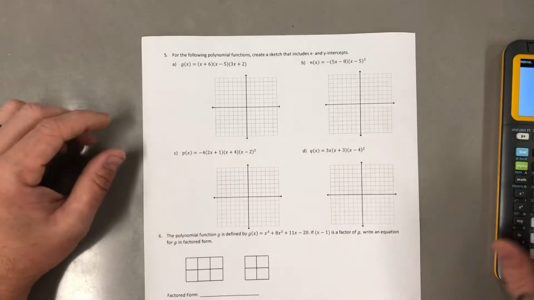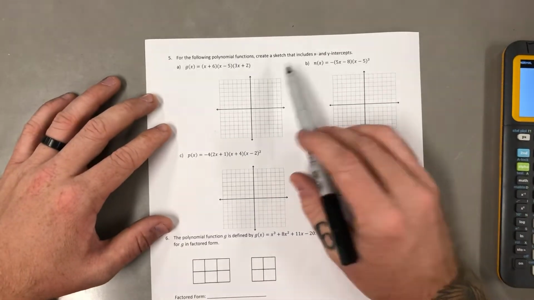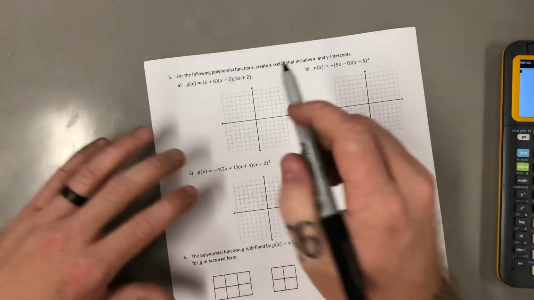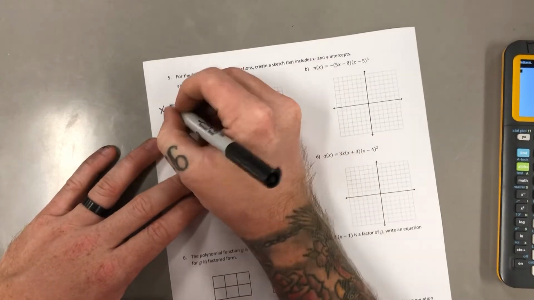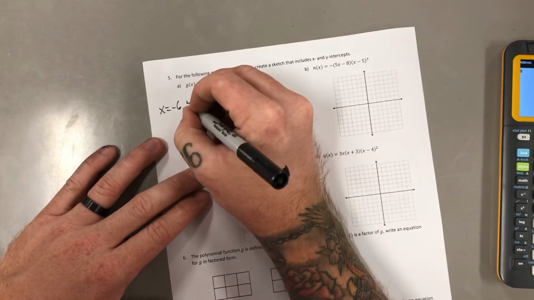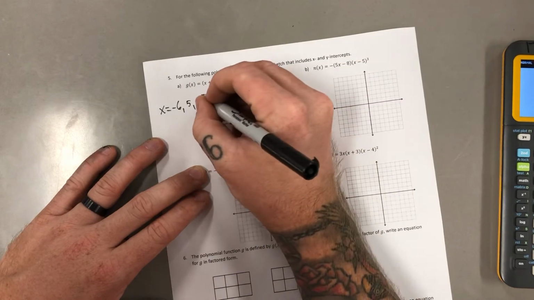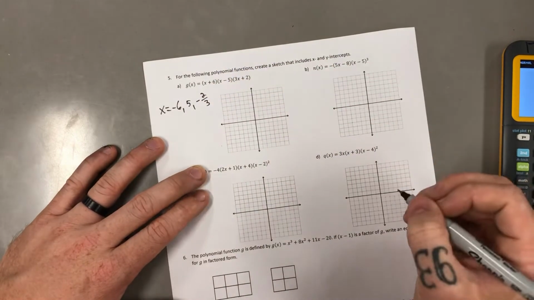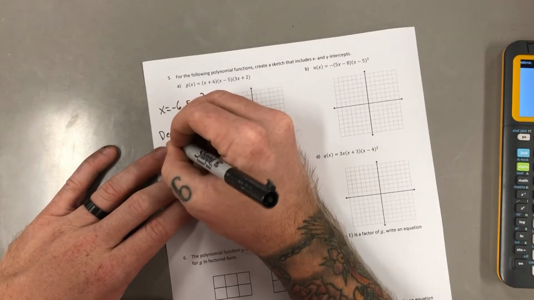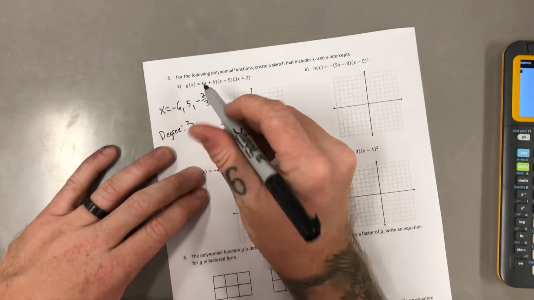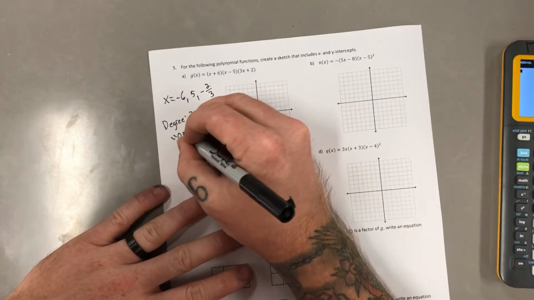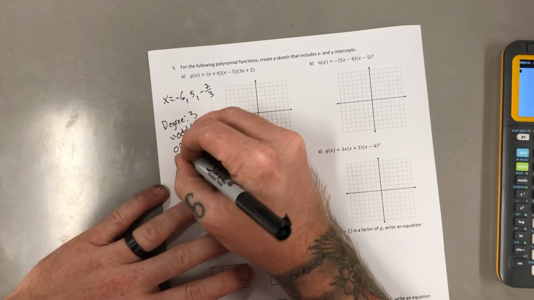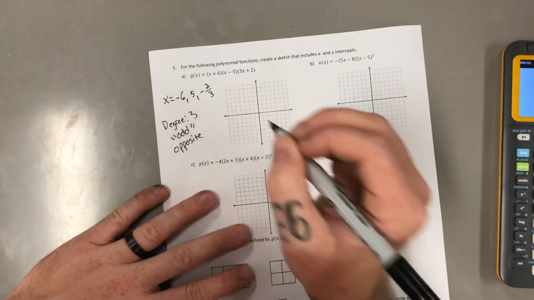All right, for number 5. Based off the polynomial, create a sketch. It's just going to be a rough sketch. Each one of these is going to be your x-intercepts. So your x-intercepts are -6, +5, and -2/3. And then our degree is 3, because there's 1, 2, 3 x-intercepts. So that's odd, which means our endpoints are opposite.